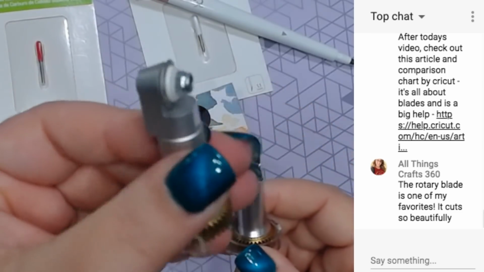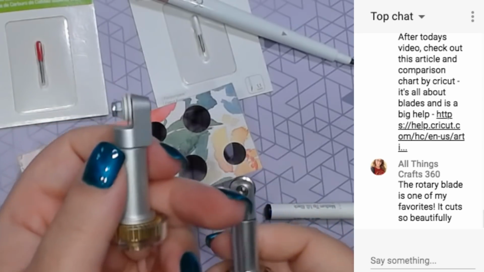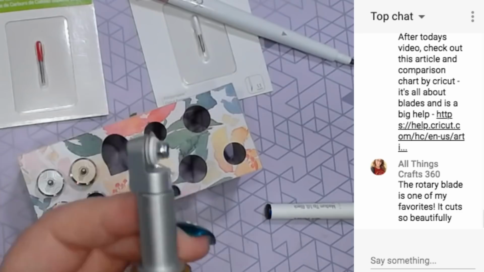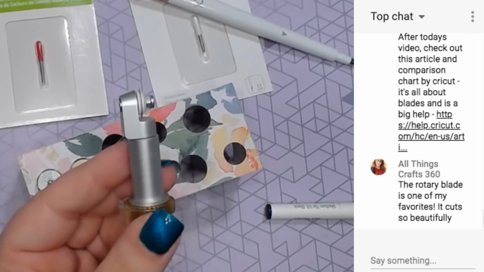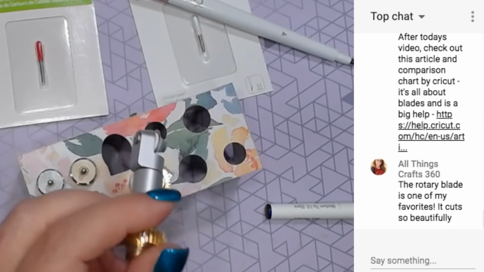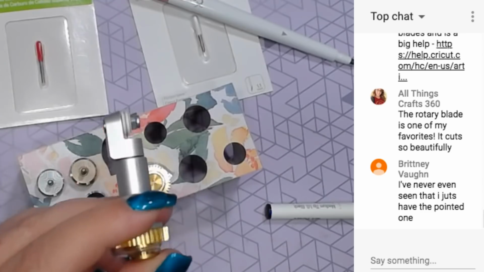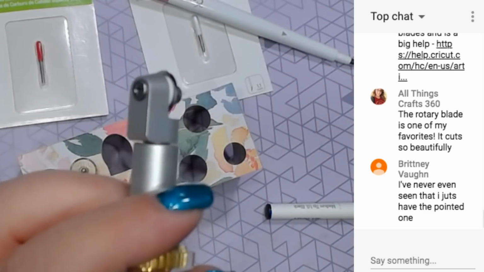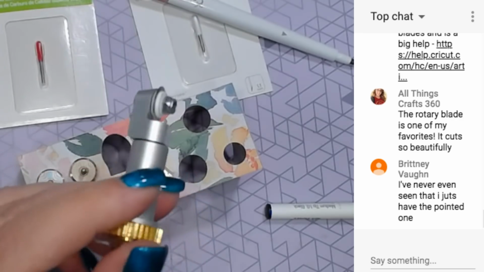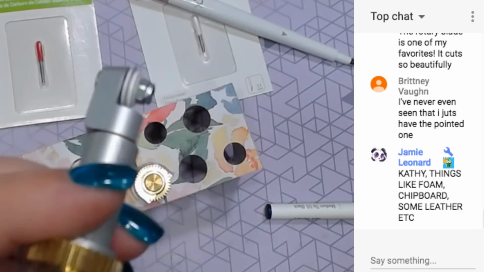So remember, the rotary blade is for fabric, lace, tissue paper, crepe paper. It can cut 1,000 different materials. This has force much stronger than any other machine. The Cricut Maker can go up to 4,000 grams of force, where the Cricut Explorer machines go up to 380. And then there's other cutting machines that don't even hit 300. Most of them don't.